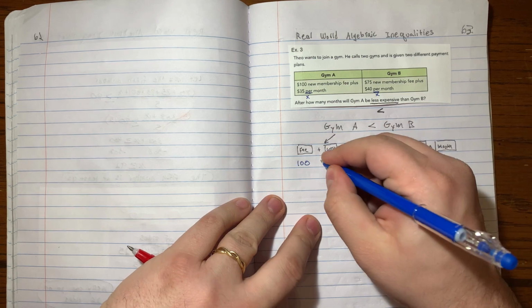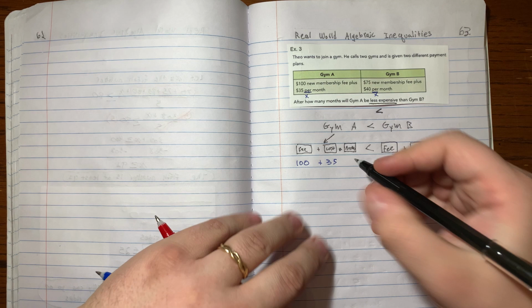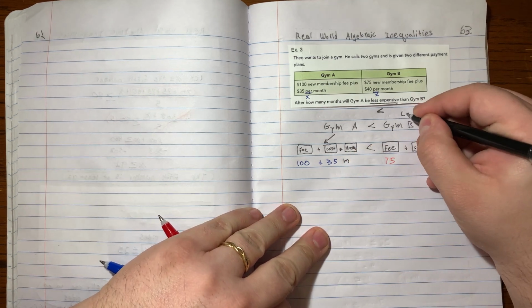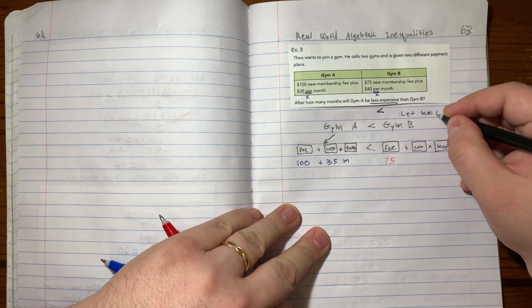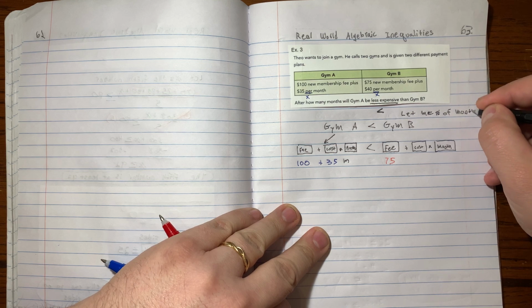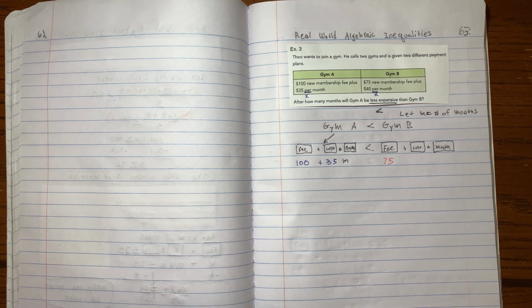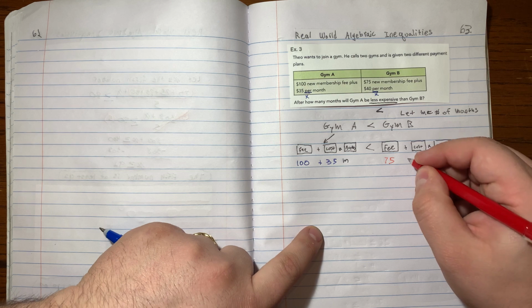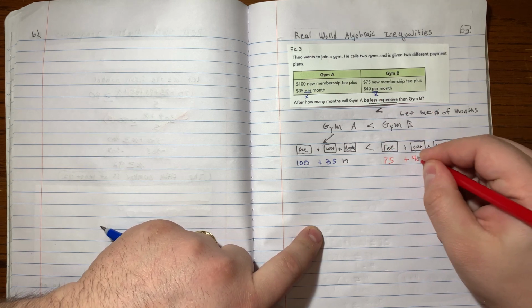So that's plus $35 per month, and we'll say M. So let M equal the number of months. And Gym B was 75, plus, and this one's $40 per month.